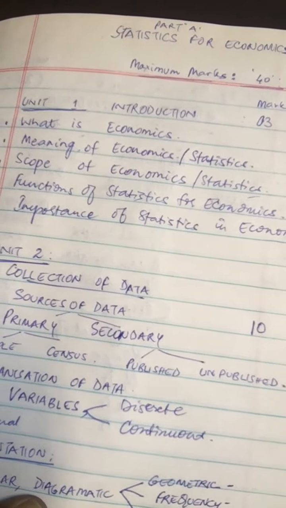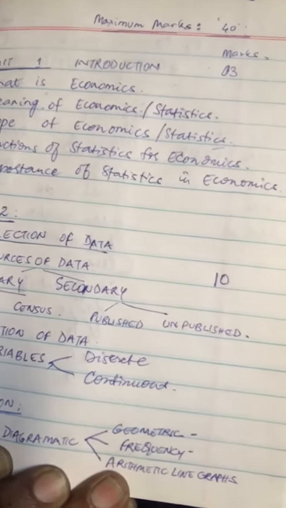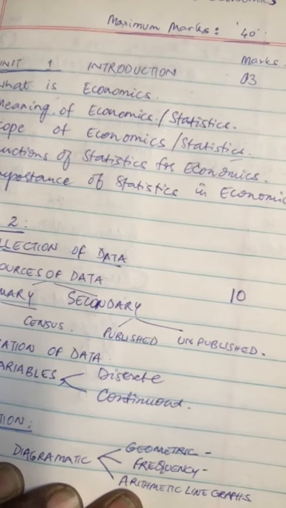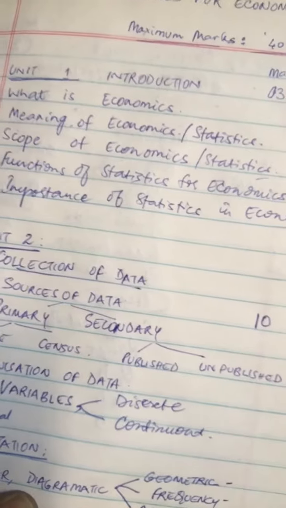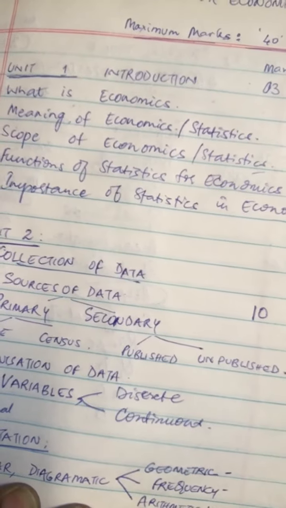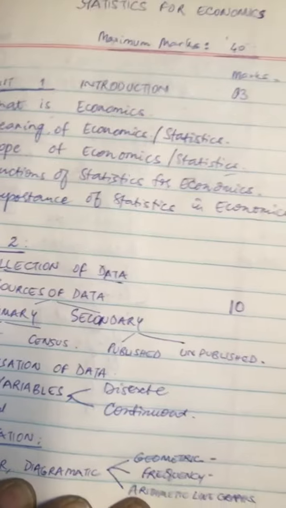The total between unit 1 and unit 2 is 13 marks. So we earmark 3 for introduction and 10 for collection, organization and presentation of data.